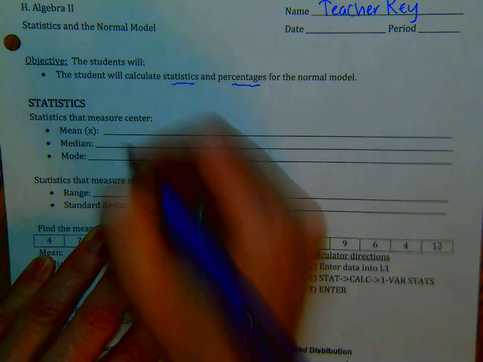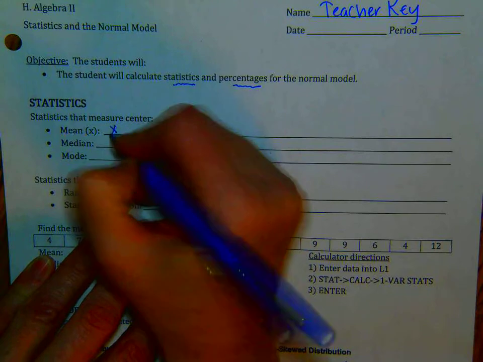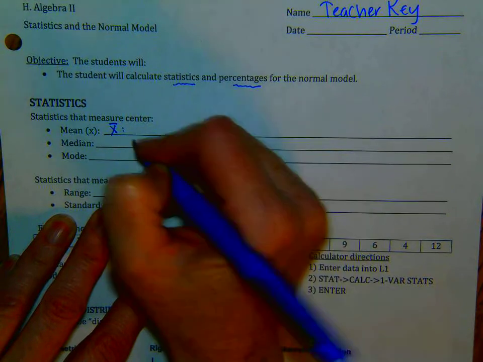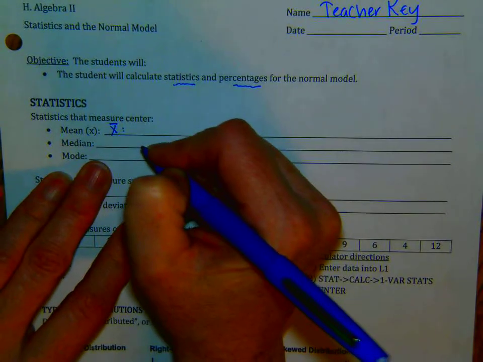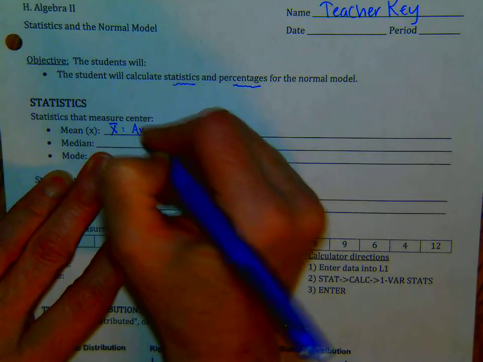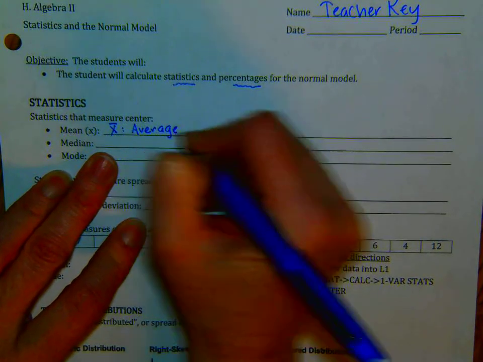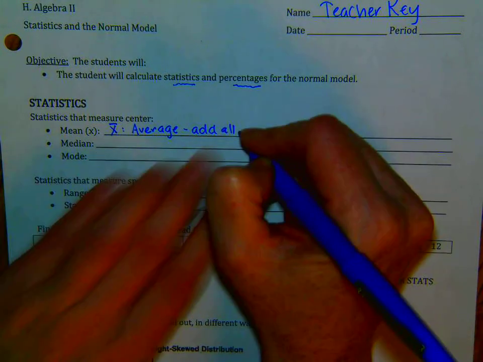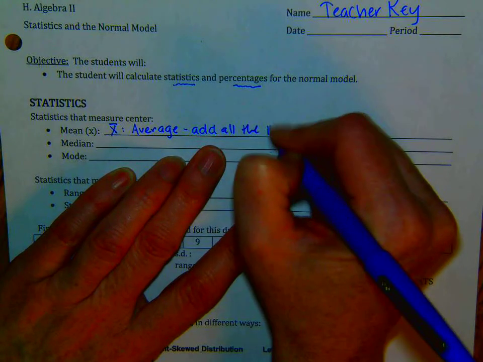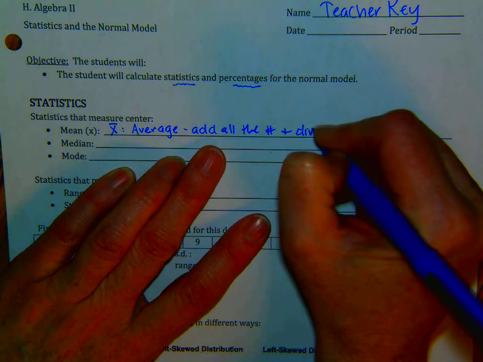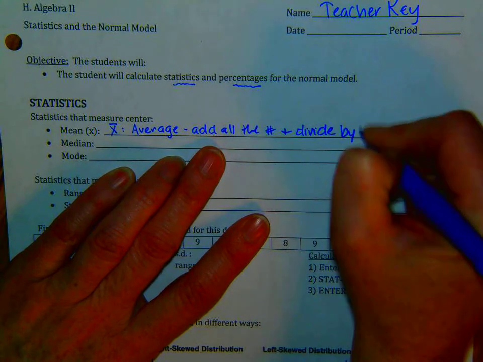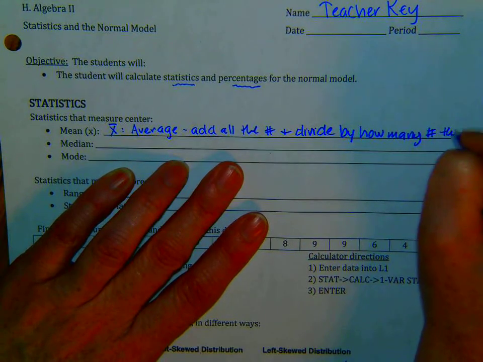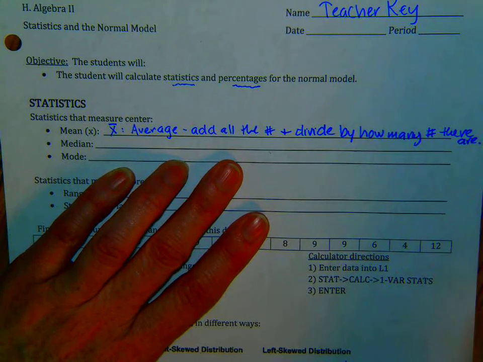Well, mean just means average, right? Average. And we look at X with a line over it. And what is that? We know that. We're very familiar with that term, and it just is the average. So let's write the word average. How do we get that? Well, we add all the numbers, and divide by how many there are. Add all the numbers and divide by how many numbers there are. Okay, so that's just review.